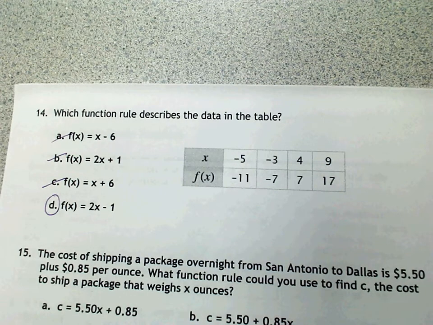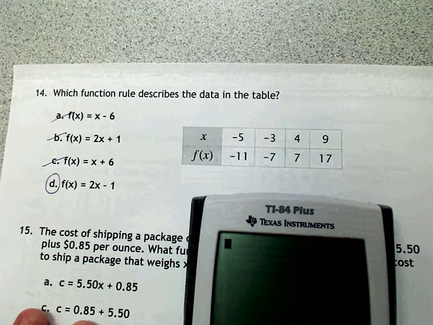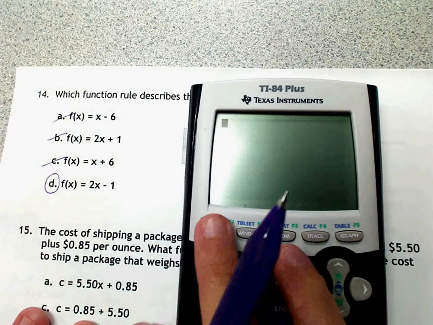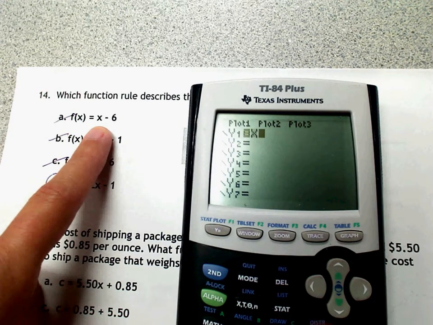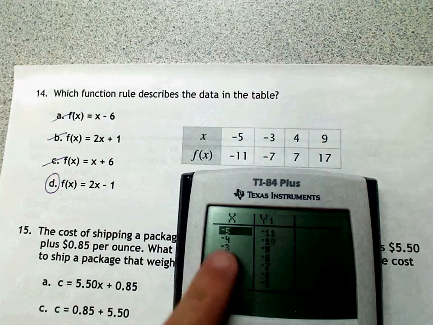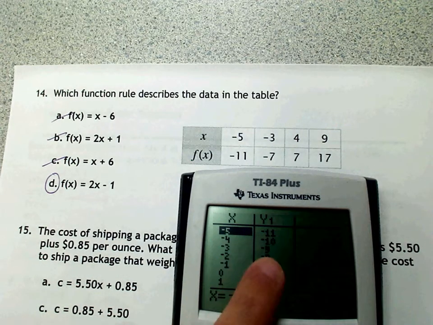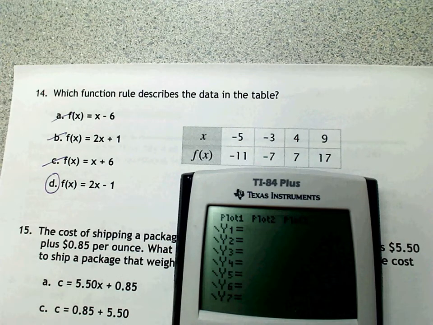Now, the other way to do that is to use your calculator. So let me show you. If you go to y equals on your calculator, okay, so y equals is right here, and then you can type in the equation, so x minus 6. If you hit second table and go through and look at your numbers, so negative 5 is negative 11, but negative 3 is negative 9. So that doesn't work. So then you could go back and type this one in.